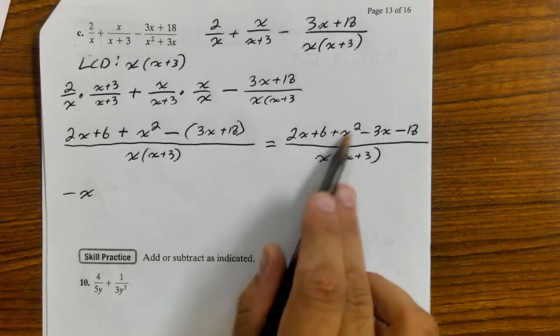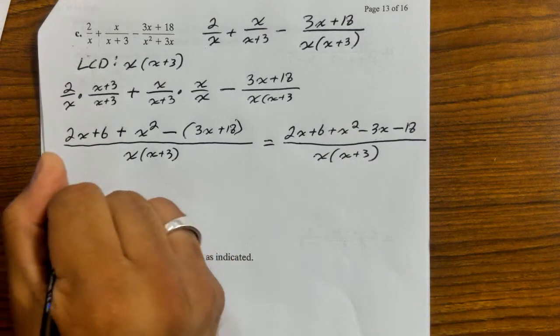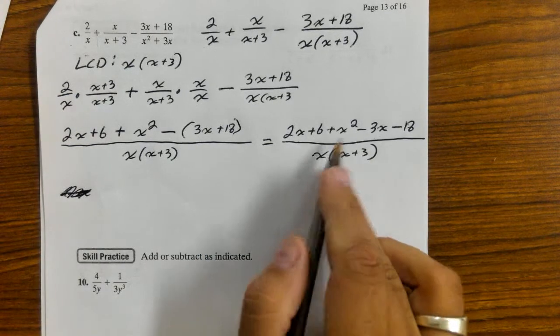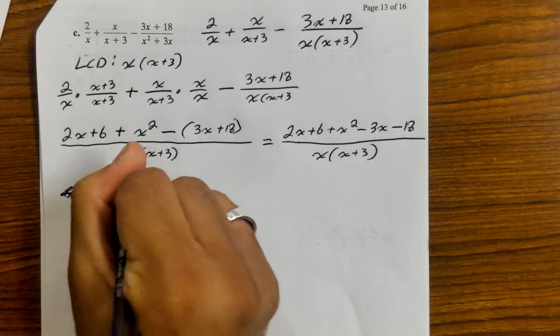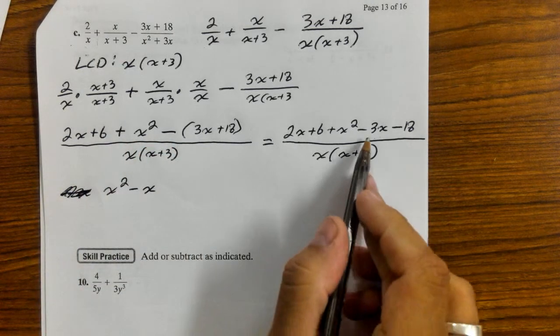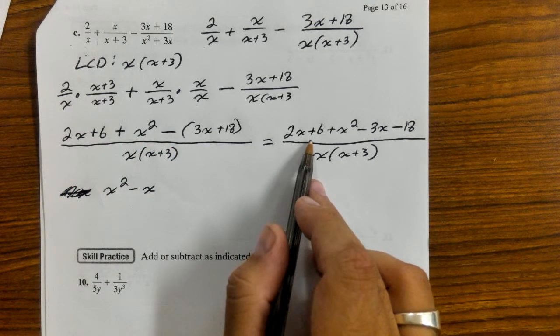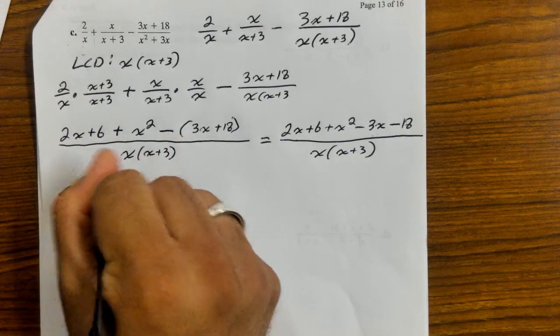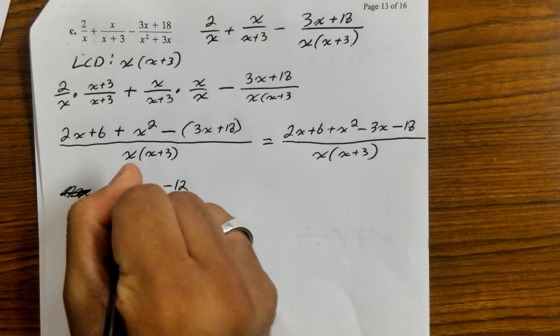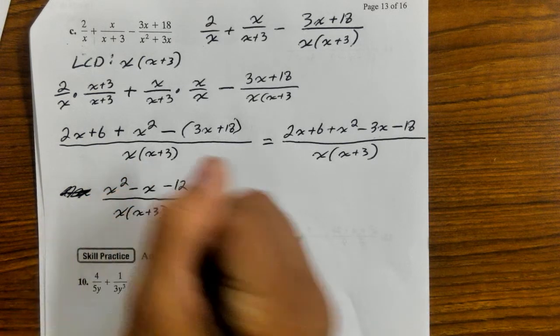Actually, we needed to do the x squared term first. That's what we should have had. So I'm going to cross that out real fast. We should start with the highest degree exponent. So x squared followed by minus x. And then we have these two numbers, plus 6 minus 18, so that's minus 12. All of that gets divided by x times x plus 3.